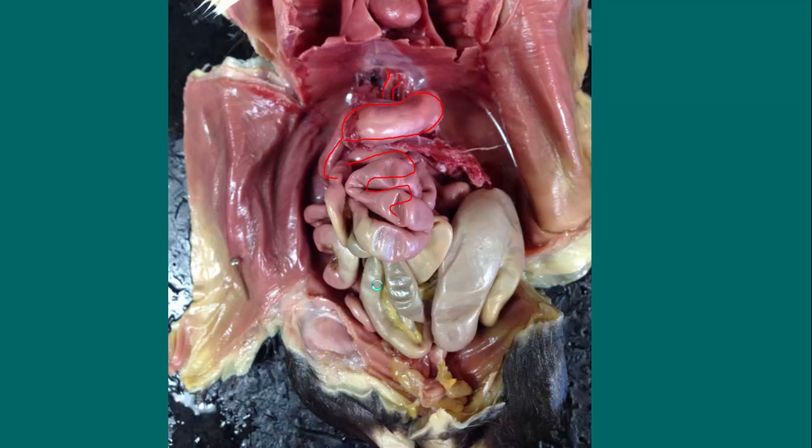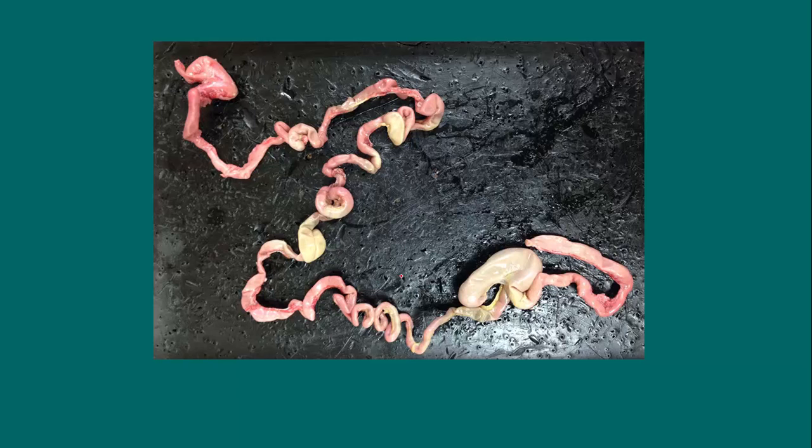So what we'll do is I'll show you again, like I did with the frog. I pulled out the entire digestive tube from the rat, and here's what we see. Here's the esophagus that leads to the stomach. The stomach leads to the small intestine, so all of this winding around is the small intestine.